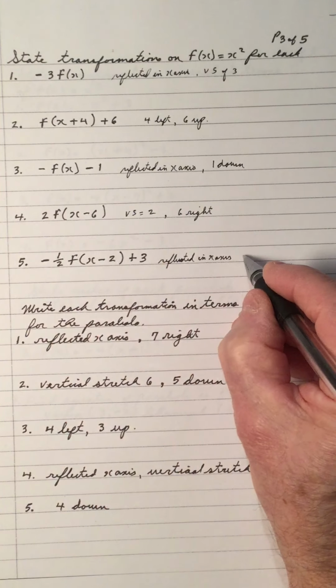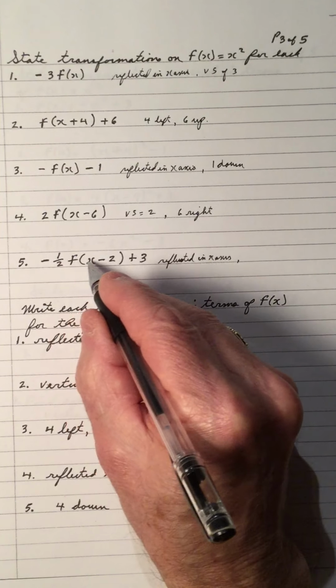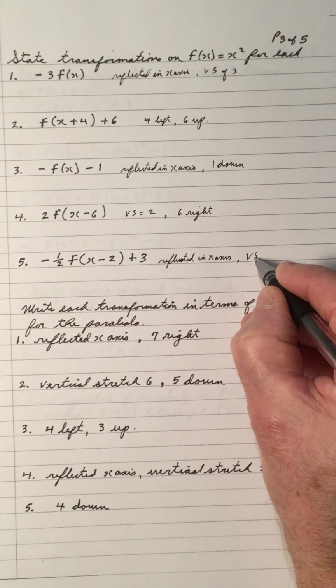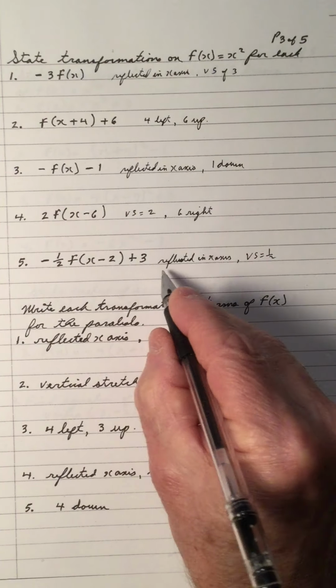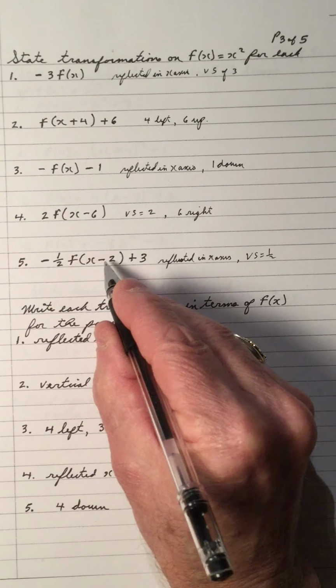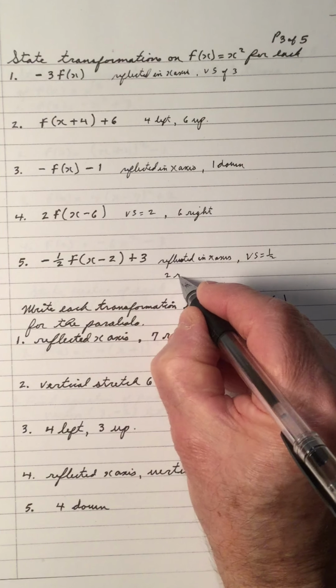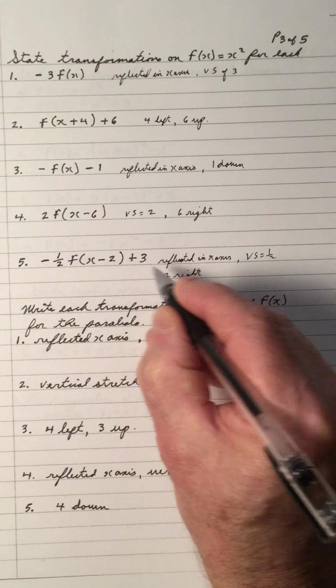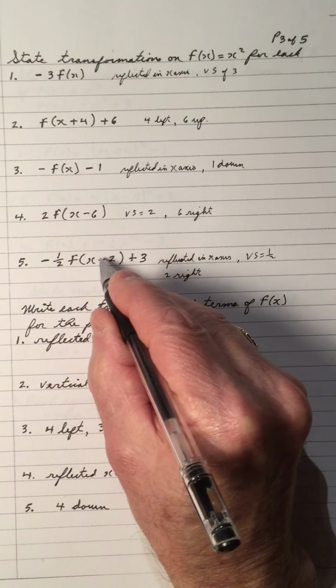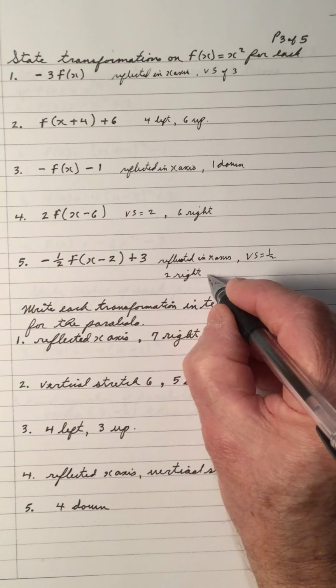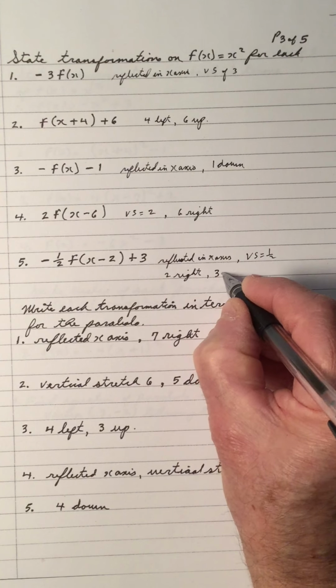We got a vertical stretch. It's a half times what the y is. It's a vertical stretch of a half. And we have x minus 2, so it's gone 2 right because it's the opposite, it's a plus 2. If you put 2 in here, you get 0, so it's gone 2 to the right. And plus 3 is 3 up.